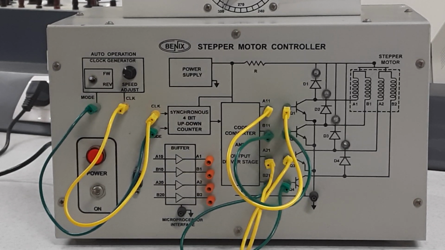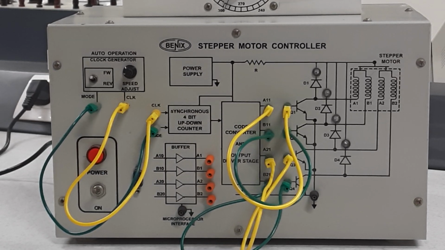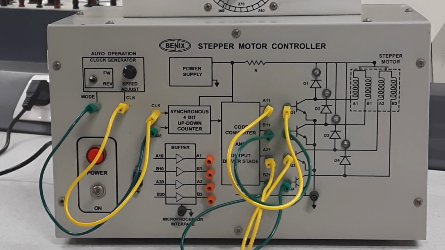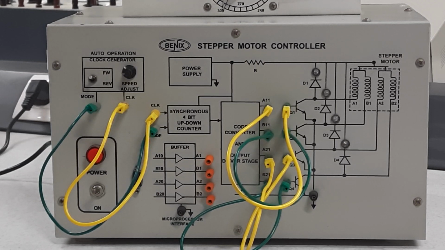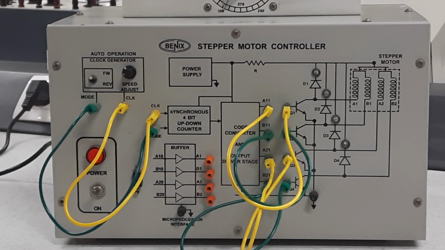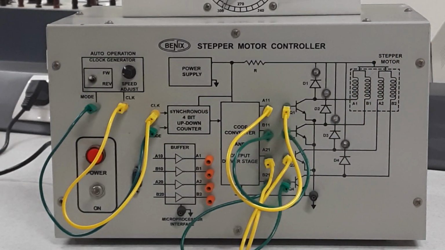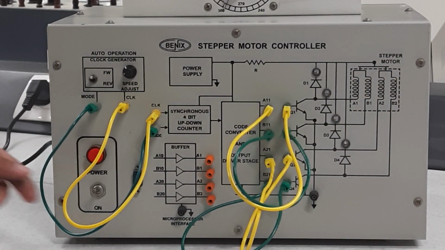Say for example, you want to rotate 15 degrees in this direction and 12 degrees in the backward direction. If this keeps on moving, like in an assembly line where you want to pick components and place them, this is a repeated process. So you can write a separate program and give it to the driving amplifier and then your stepper motor will rotate. Now let me switch on.